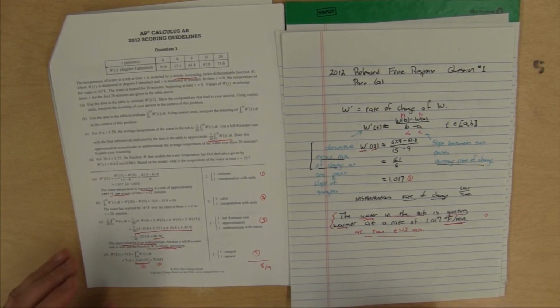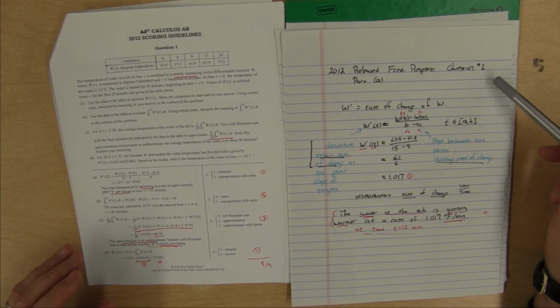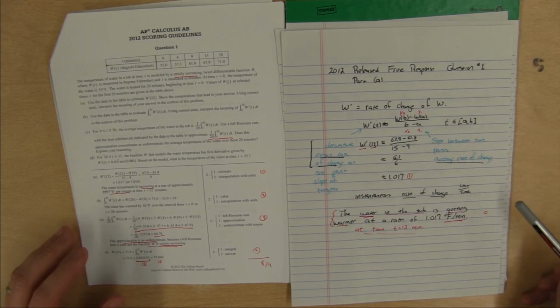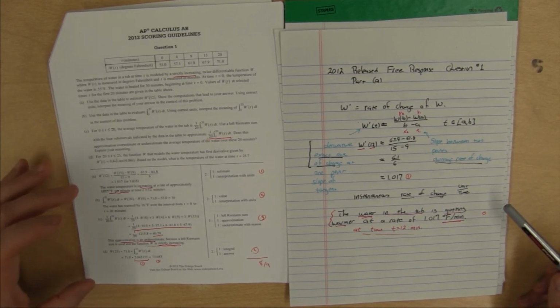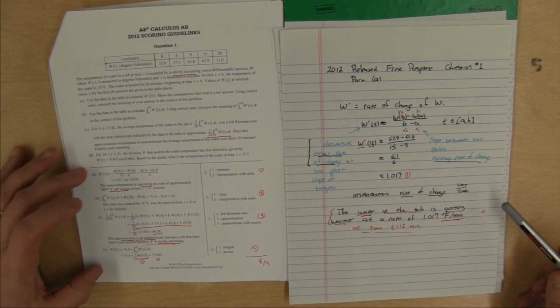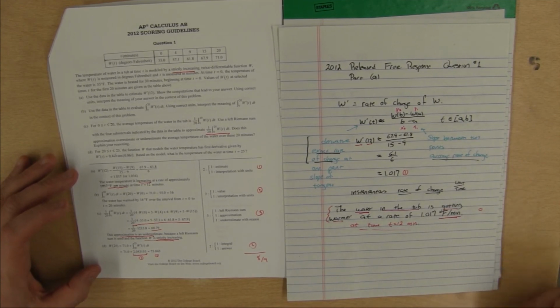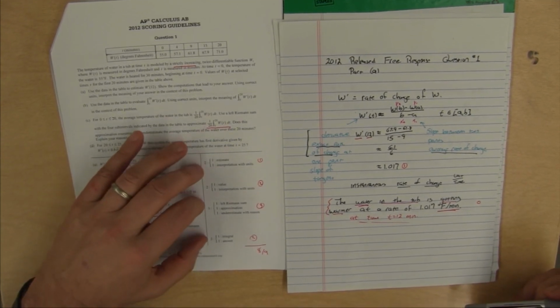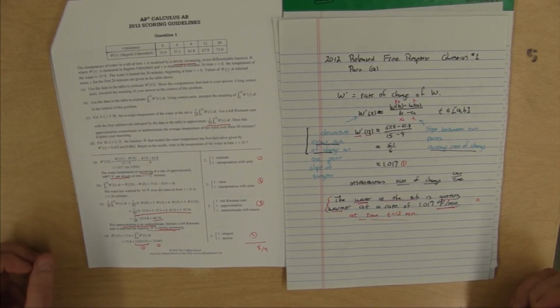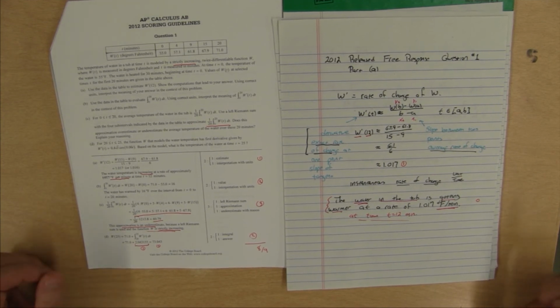What you want to do with the remainder of these released free response questions is try to do the questions and follow their scoring, because if you understand their scoring, you understand what they're looking for, then you're going to put the things that they're looking for, and you're going to get all of the points because you know the kind of things they're looking for. And that's our goal, is for you to get a good AP score.